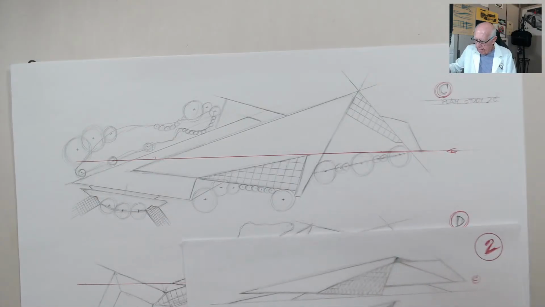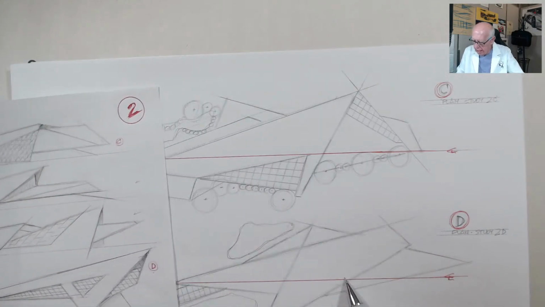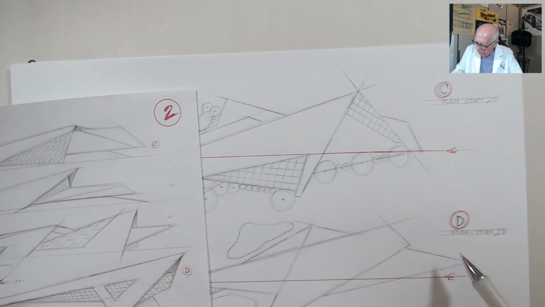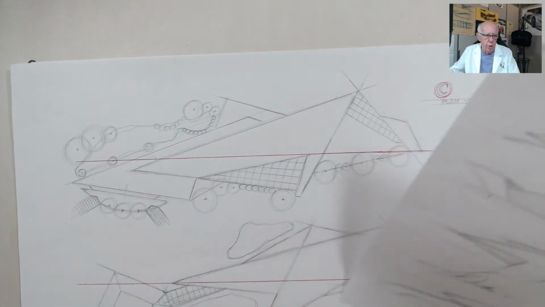So there was C, and then this is D down below here. D is this guy right here. Now, there's a lot of interacting plane. This portion right here, I just stretched a little bit and got it to bring it out a little bit further. And there she is.